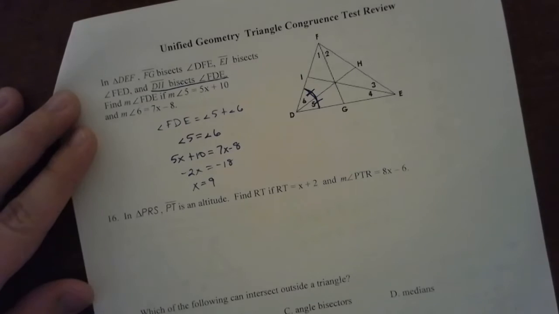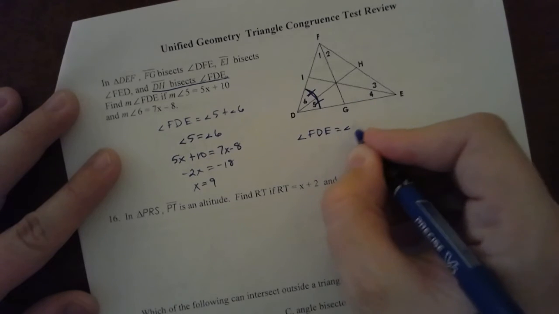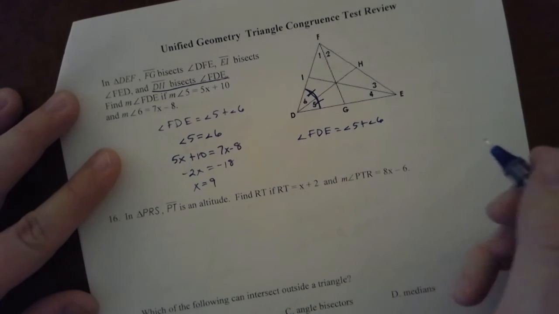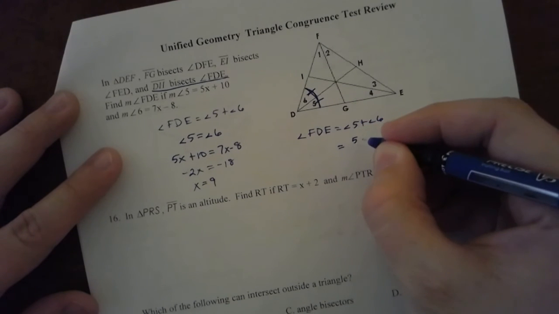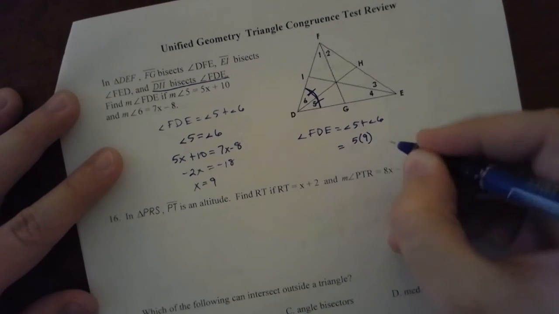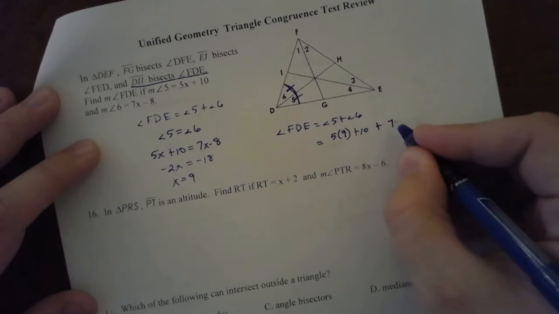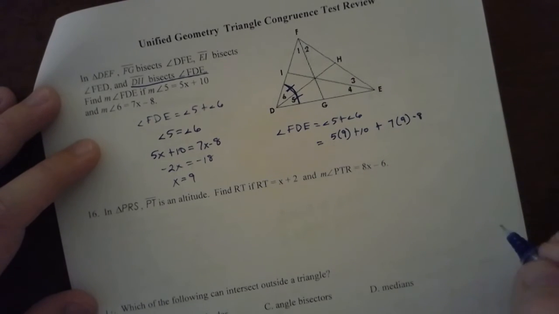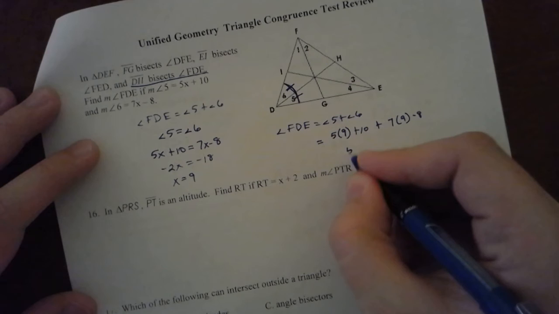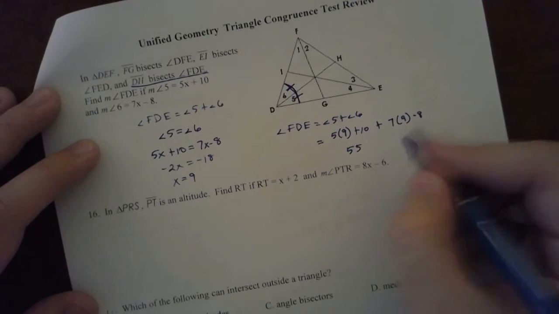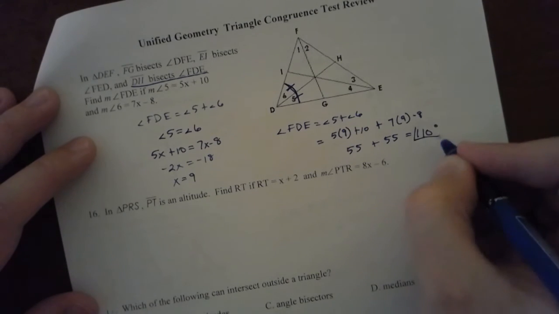Look back in our problem. We were asked to figure out what is the measure of angle FDE. So FDE is also equal to angle 5 plus angle 6. So we can plug in x into both of these. Angle 5 was 5x plus 10, so I'm going to plug in my x. So 5 times 9 plus 10, and that's my angle 5, plus 7 times 9 minus 8. That was my angle 6. So 5 times 9 will be 45, plus 10 will be 55. 7 times 9 is 63, minus 8 is also 55. We add those together, and we get 110 degrees.